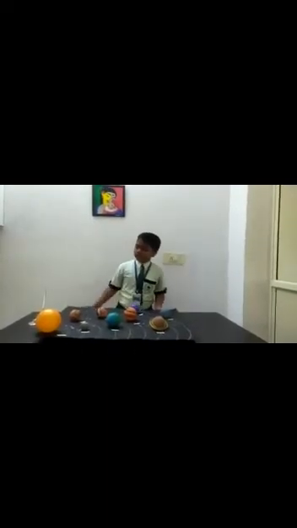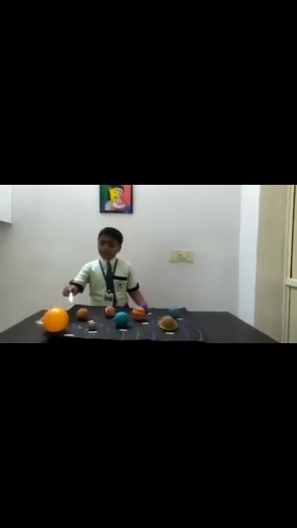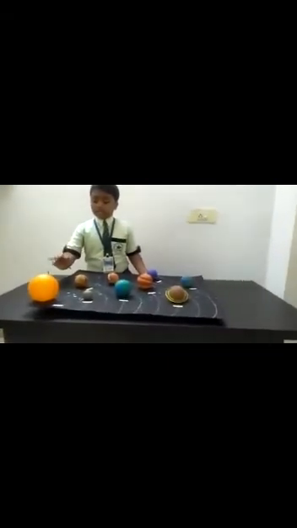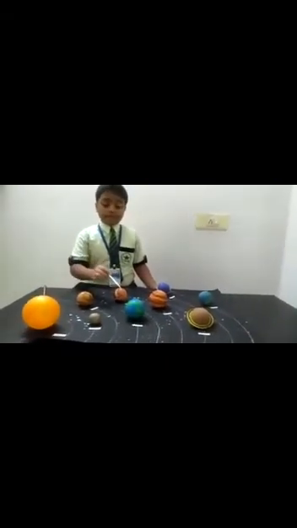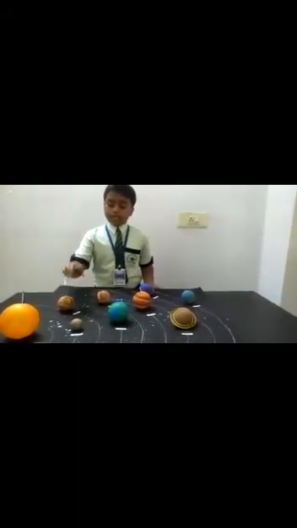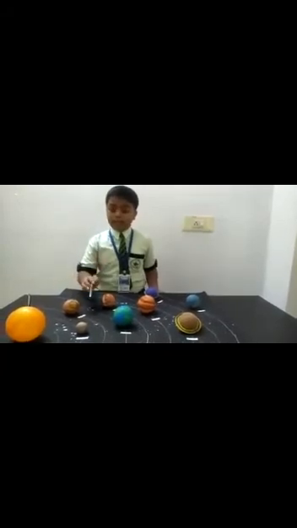And I have made this with the different sizes of the balls. So first, I would like to show the sun. The sun is the only star in our solar system and it's 100 times bigger than the Earth. The first comes the Mercury. The Mercury is the smallest and the innermost planet in our solar system.